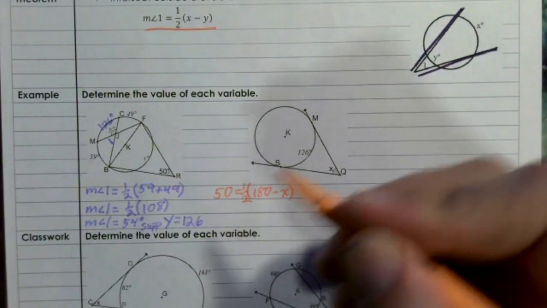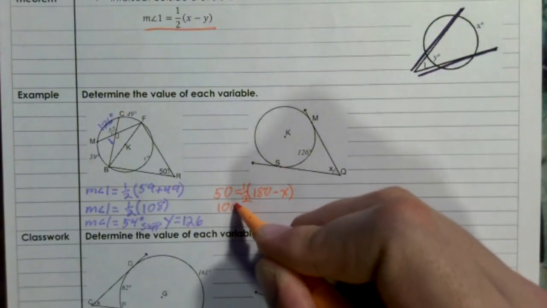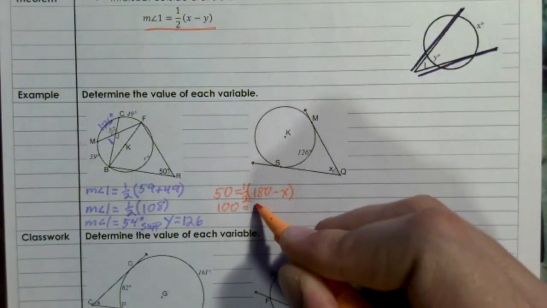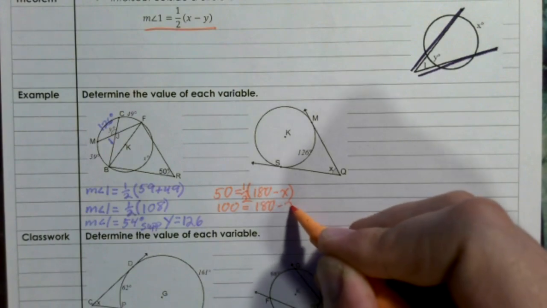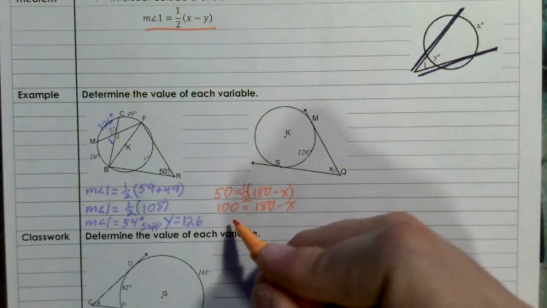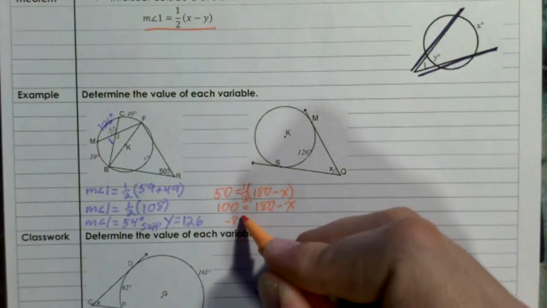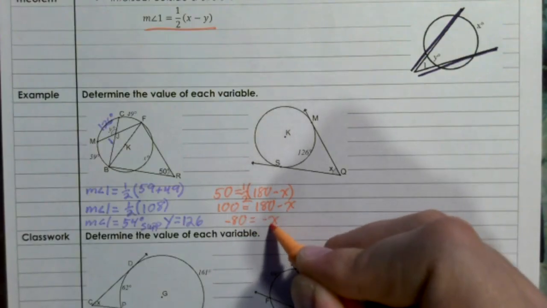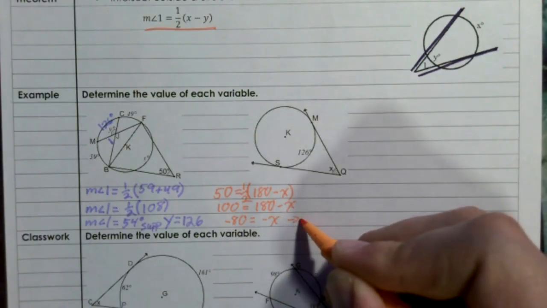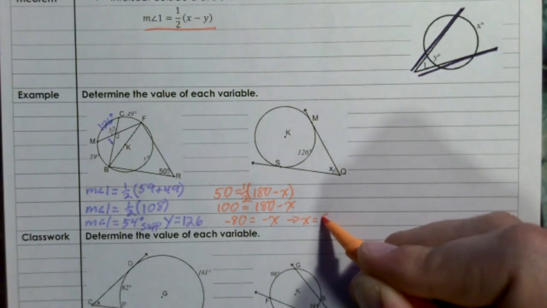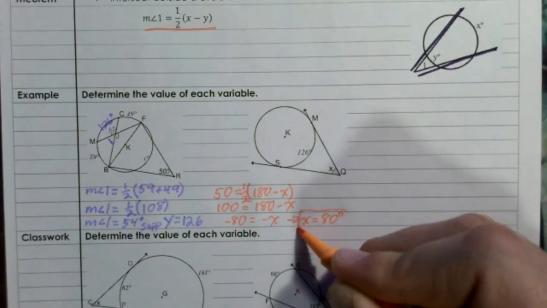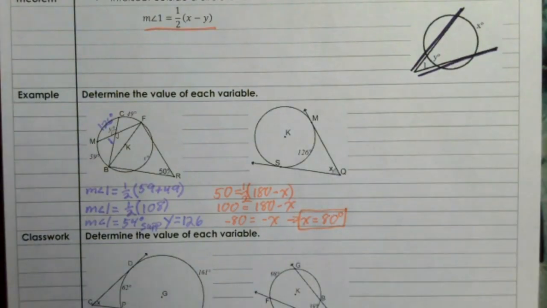So first thing I like to do, I like to get rid of the fraction rather than distribute. So 100 equals 180 minus x. I subtract 180 from both sides, so I get negative 80 equals negative x. So that means x has got to equal 80 degrees. And that's done.